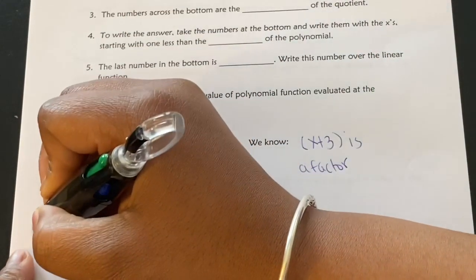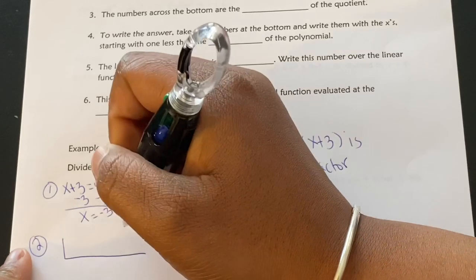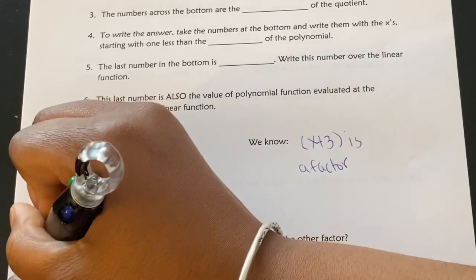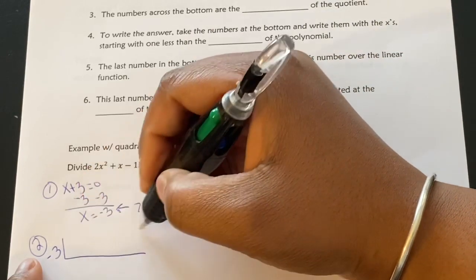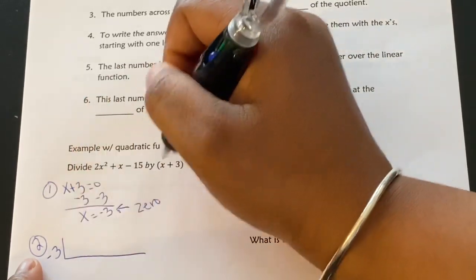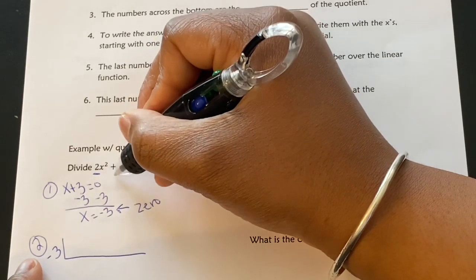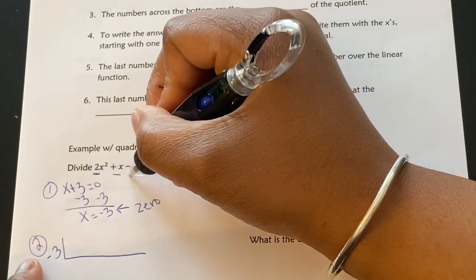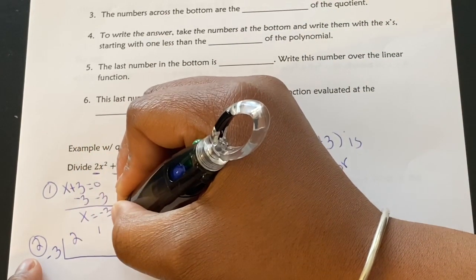Step 2, draw your L. The 0 goes on the outside, so negative 3 goes on the outside. At the top, on the inside of the L, you're going to put the coefficients of your original polynomial: 2, 1, and negative 15.